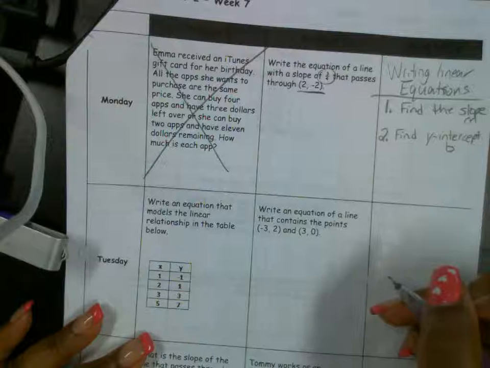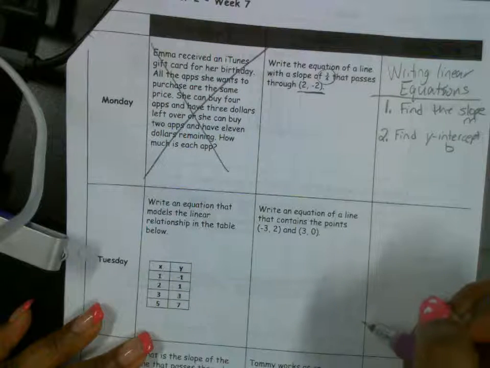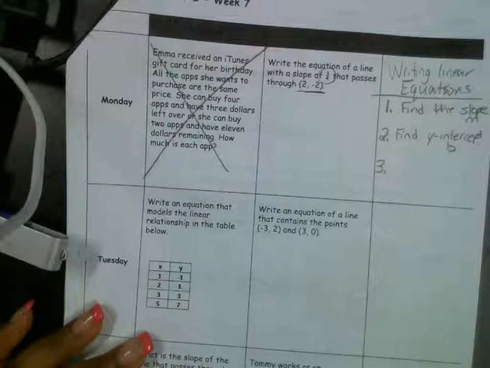Number 2, you're going to find the y-intercept. Does anybody remember the letter for y-intercept? B. Very good. So you're going to find M, then you're going to find B. And then your last step is to substitute M and B into the slope-intercept form.